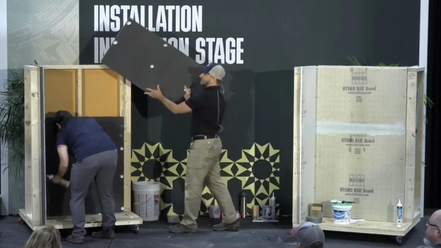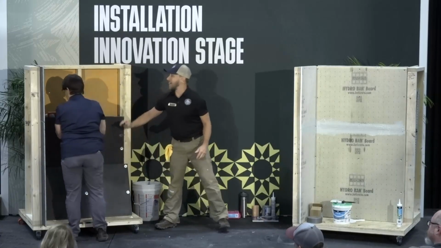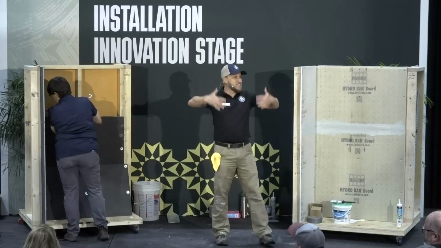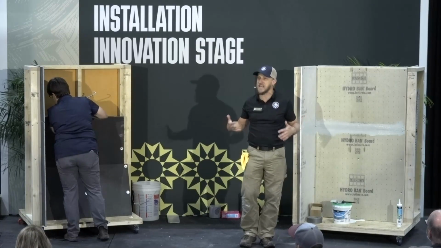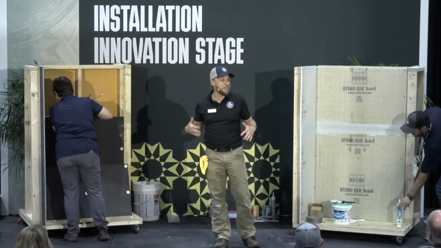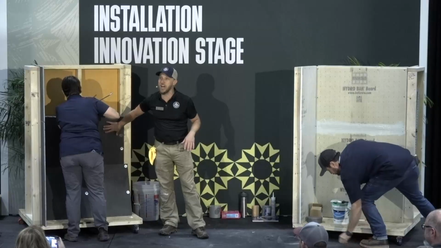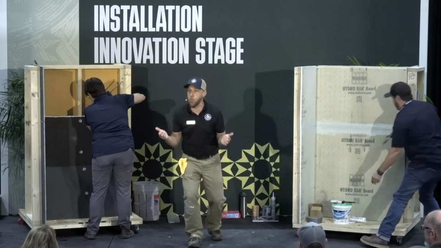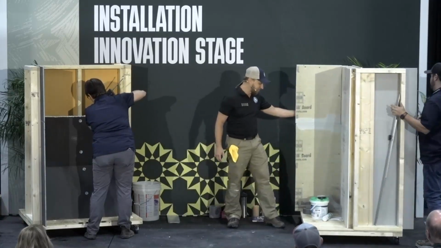Got it, Kate? Doing good? Awesome. So Kate's going to show running a bead along the seam here. So this is a product that would need our SSD when we're installing tile too. So that's a little bit of saturation or conditioning of the surface before we're applying our thin set mortars, so that that little bit of cementitious coating doesn't wick all the moisture out of our thin set as we're applying tile.